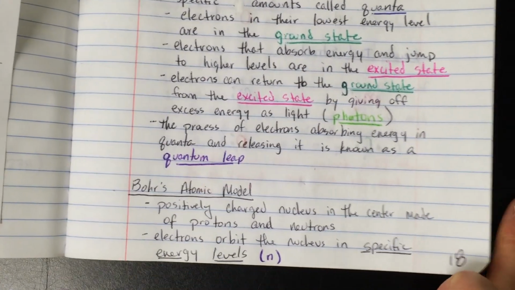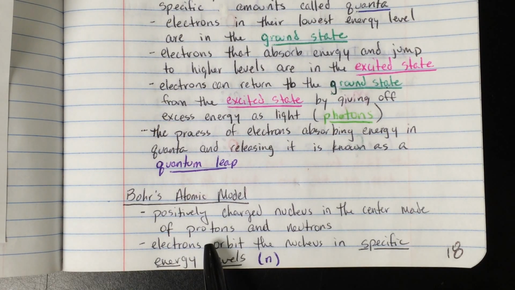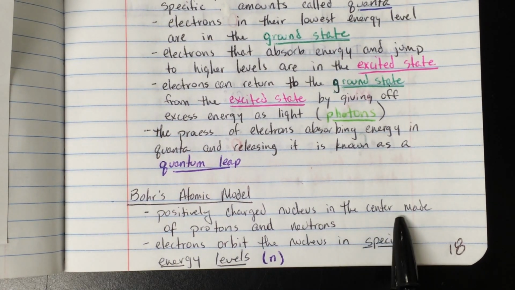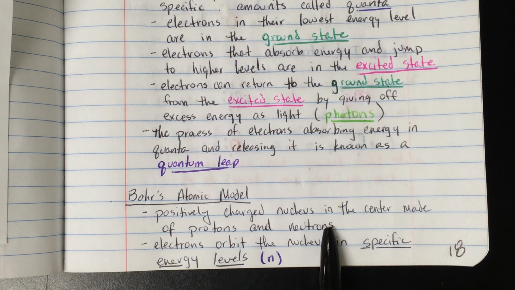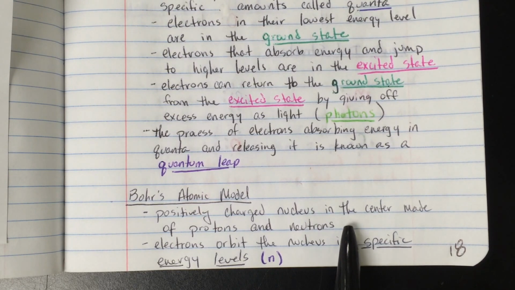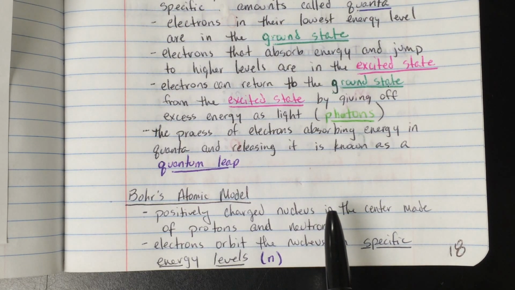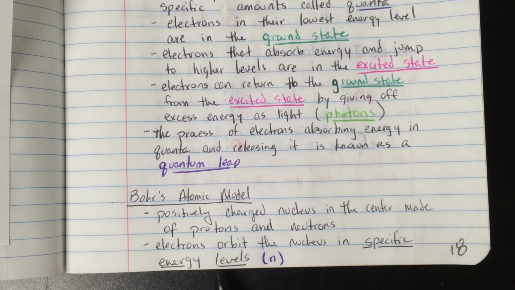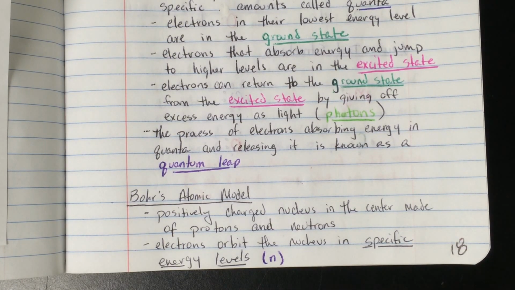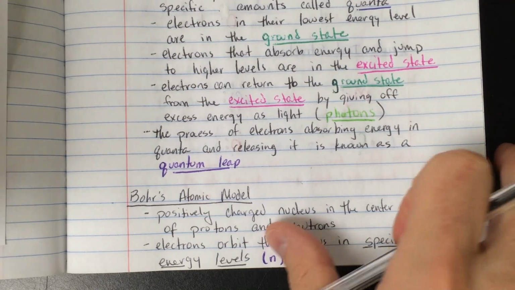Back on the right side of your notebook, specifically, Niels Bohr's atomic model had a positively charged nucleus in the center that's made of protons and neutrons. And really, remember that the neutron was not discovered for a few years after Bohr first posited this theory, but eventually it gets incorporated into the model. And then around this positively charged nucleus, we have electrons orbiting, but again in specific energy levels. And we identify energy levels by the number n. So for example, n equals 1 would be the first energy level, n equals 2 would be the second, etc.